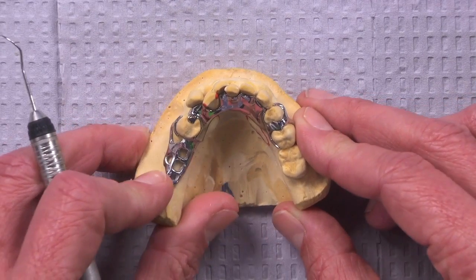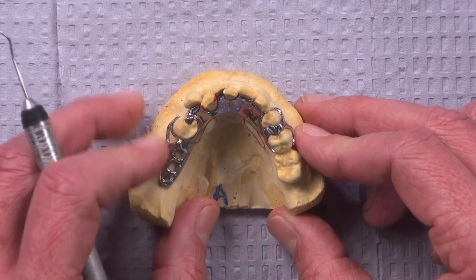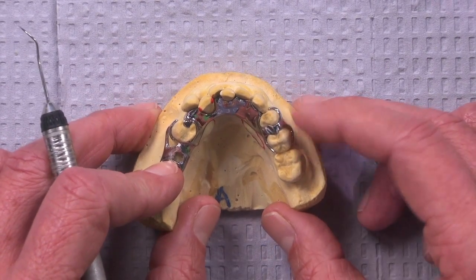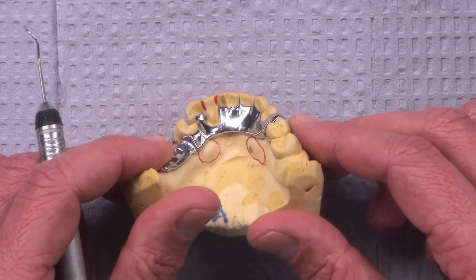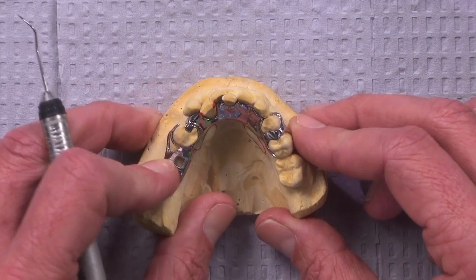But basically what I wanted to share with you is the design service that we have for our partial dentures. So you don't have to recall everything you learned in dental school about rest preps, guide planes, and class. You can just rely on our design people to help you out with that.